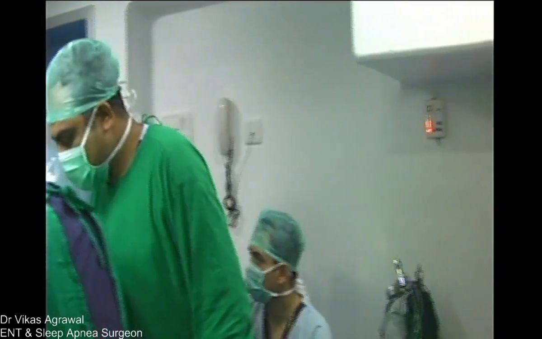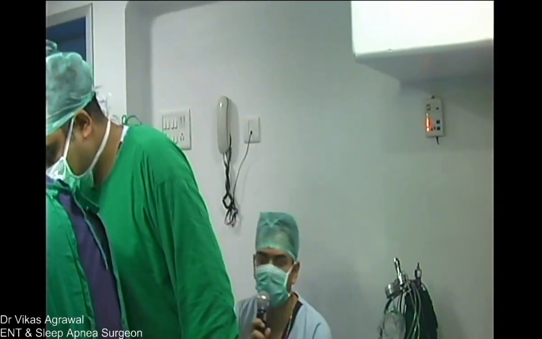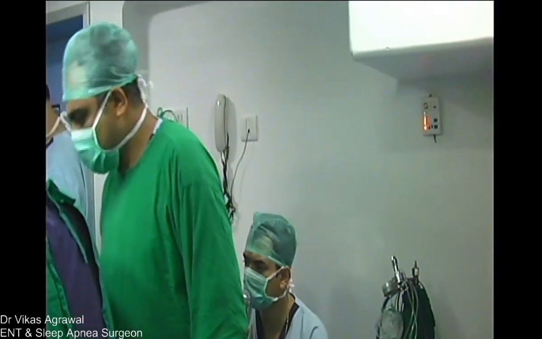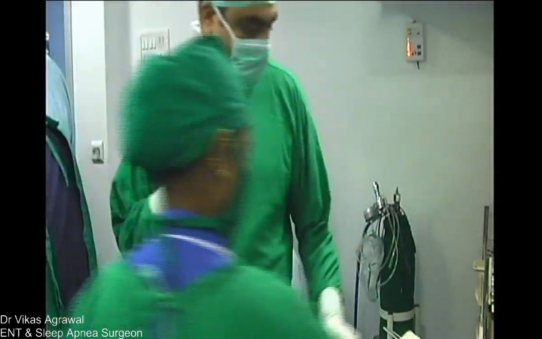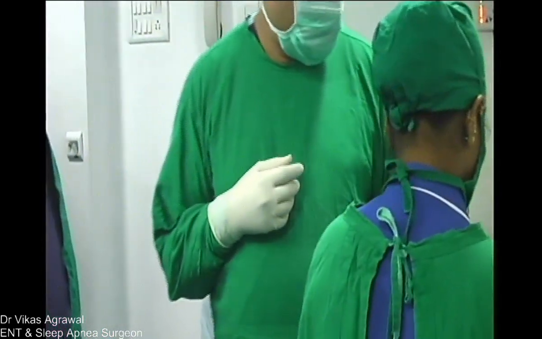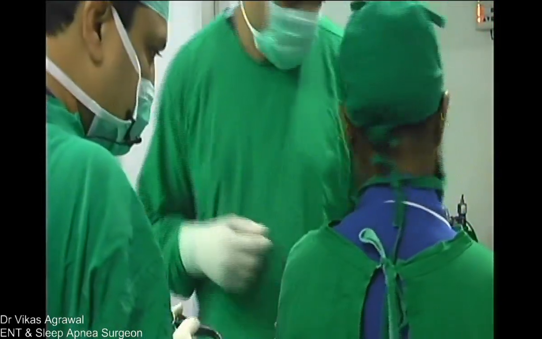So in the meanwhile, if there are any questions, the delegates can probably give it to the moderator in the hall who can pass it along to us, so that as and when the time allows us during the surgery, Dr. Vikas can answer those questions.